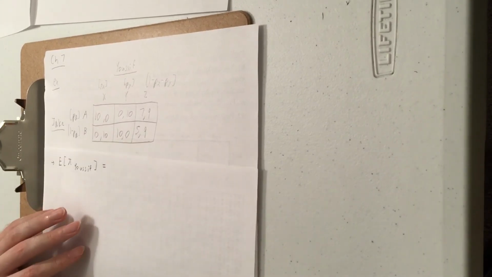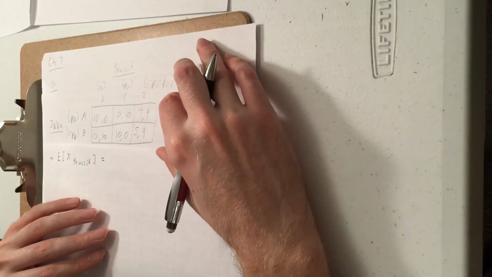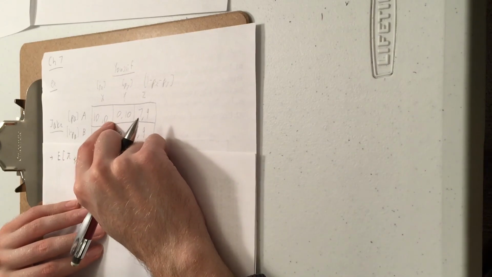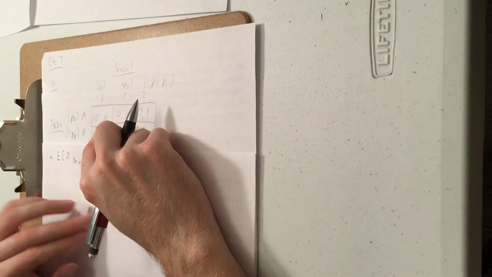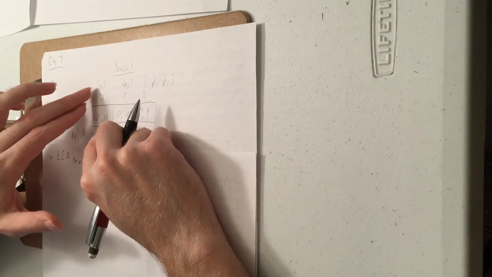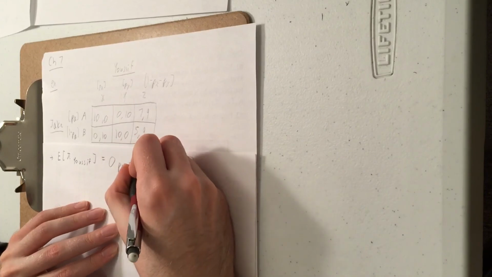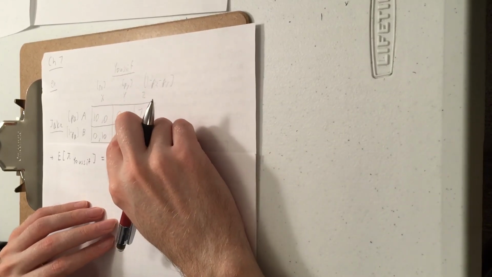So what is Yusuf's expected payoff? Yusuf is our calm player, so his payoffs come second. He might get a 0. The probability of that happening is PA times PX. Could get a 10.